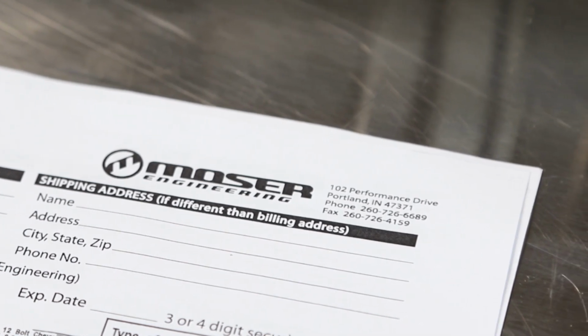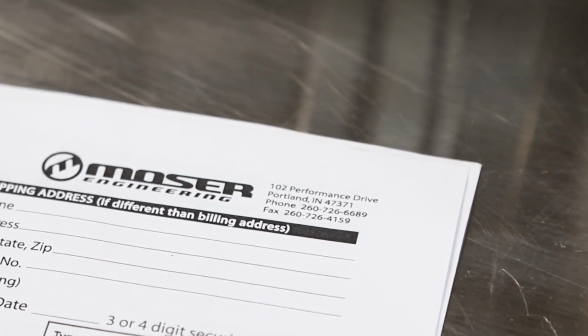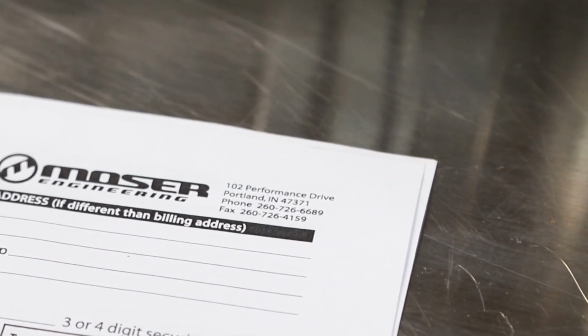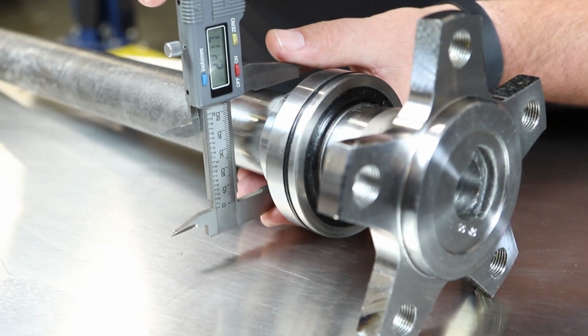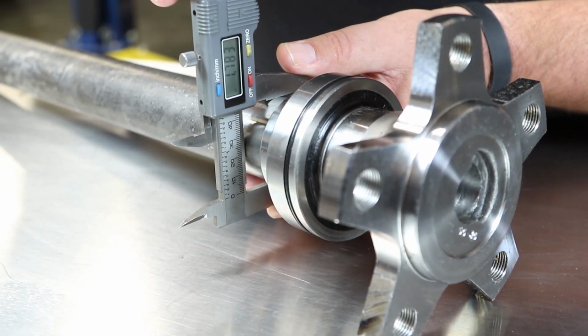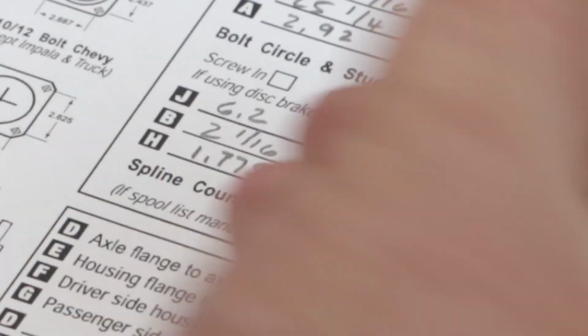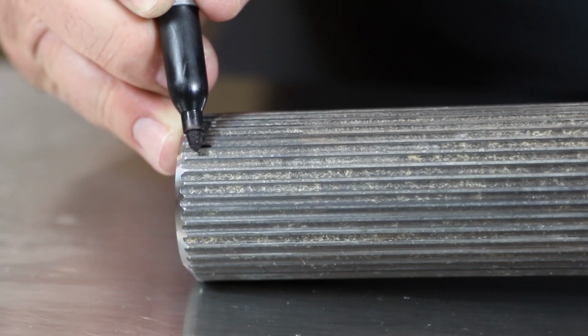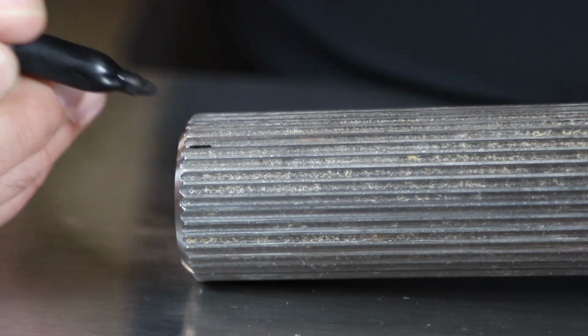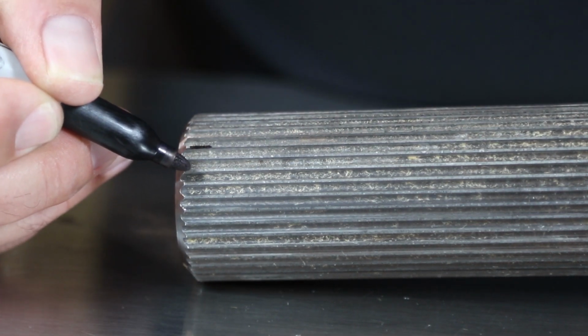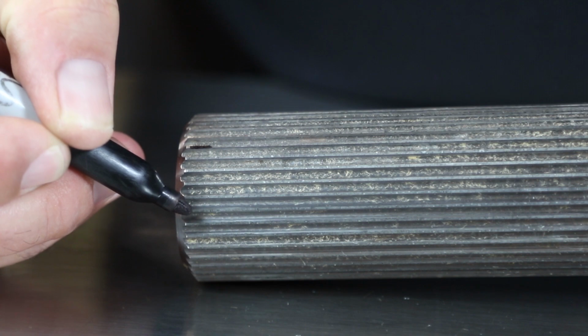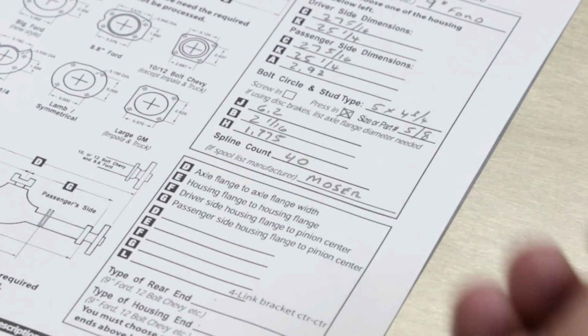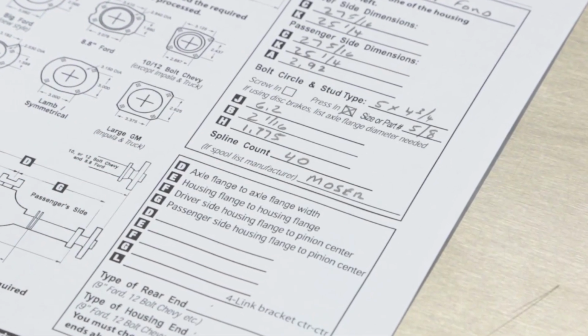If you don't know or aren't sure, Moser Engineering customer service is just a phone call away to help you determine what you need. Using your dial calipers, measure the diameter of the bearing seat of your axle shaft. This is dimension H. Finally, count the number of splines on your existing axle. Use the pen to mark the top of one of the splines as a starting point and simply count your way around the axle. Record the number of splines on the order form.